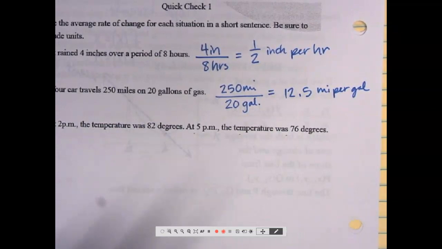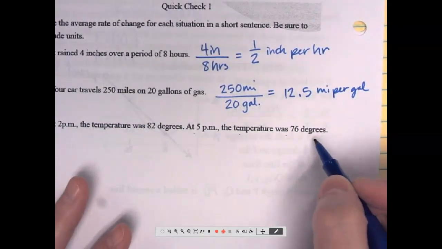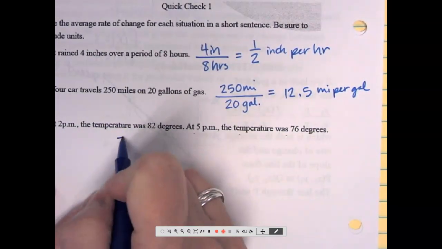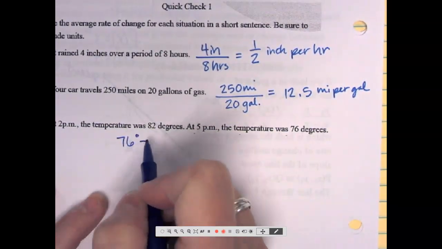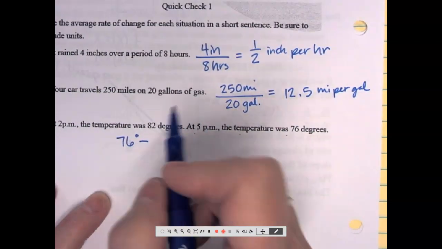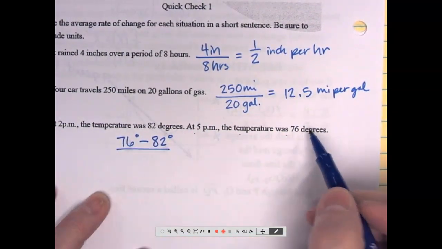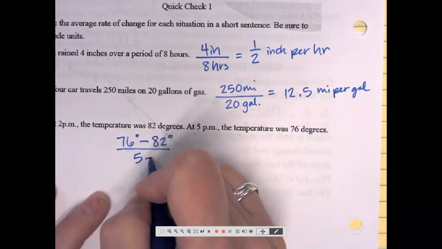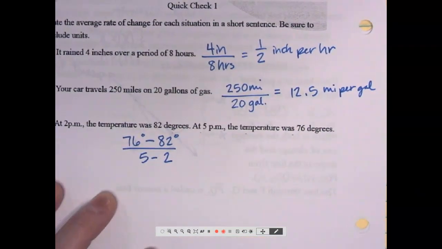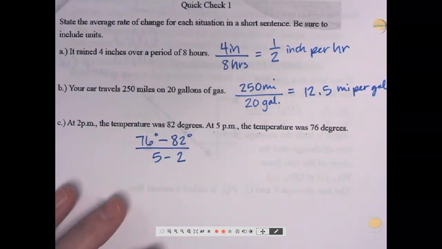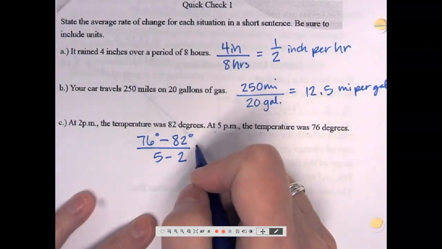Okay, so let's think of that y2 minus y1. So let's take the ending temperature minus the beginning temperature over the ending time minus beginning time. So that y2 minus y1, x2 minus x1 concept.